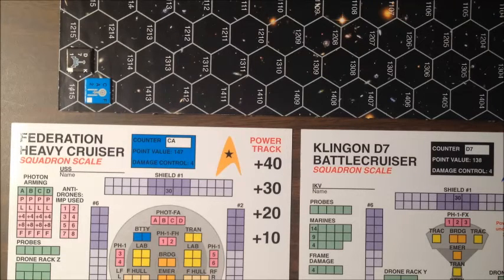In Federation Commander, movement is not Newtonian. You don't have inertia, you don't do vector math, it's just a game. So don't plan to do things like accelerate and then coast for the whole rest of the turn. You have to spend energy to move in this game.